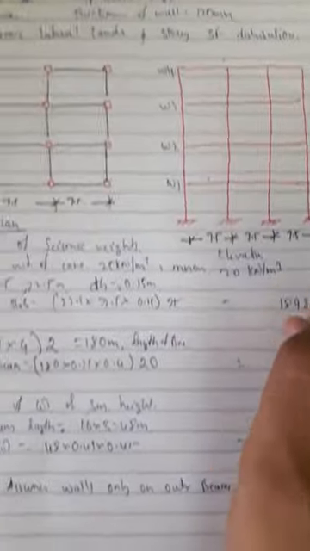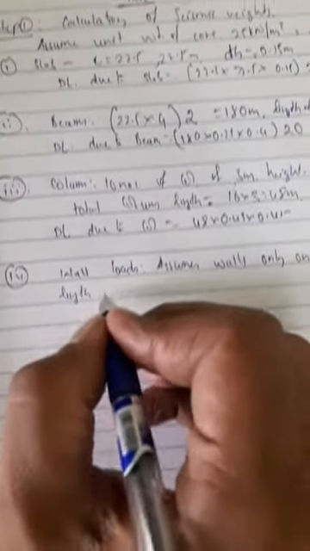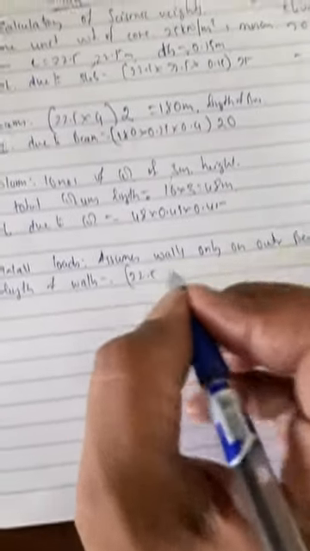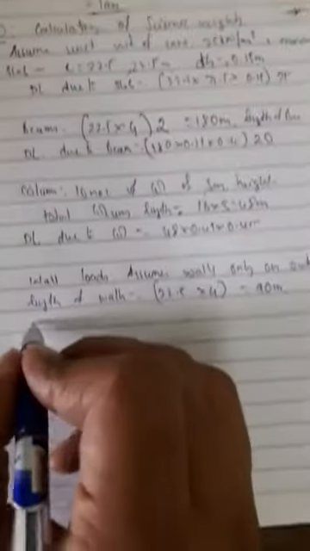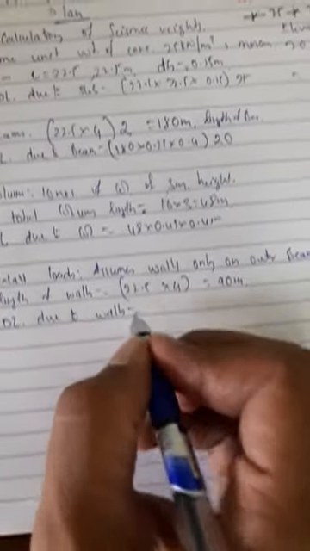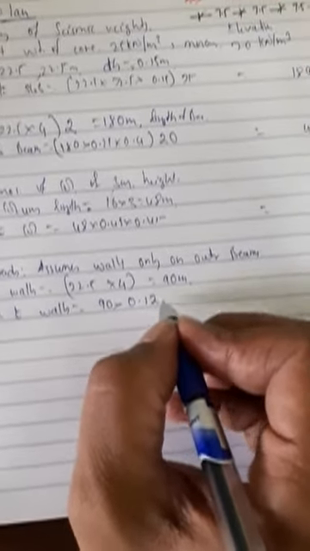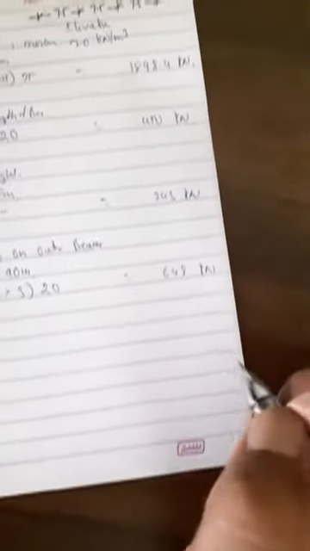Height of the wall is 3 meters each. So length of walls is 22.5 into 4, you will get 90 meters. Dead load due to walls is length into thickness, thickness is 0.12, into height 3 meters. Unit weight is 20. So you get 648 kilonewtons.